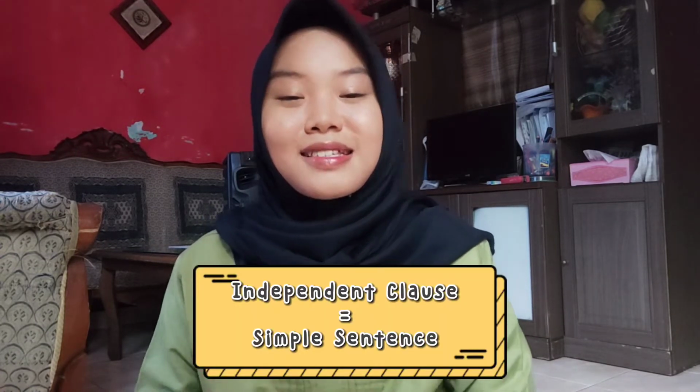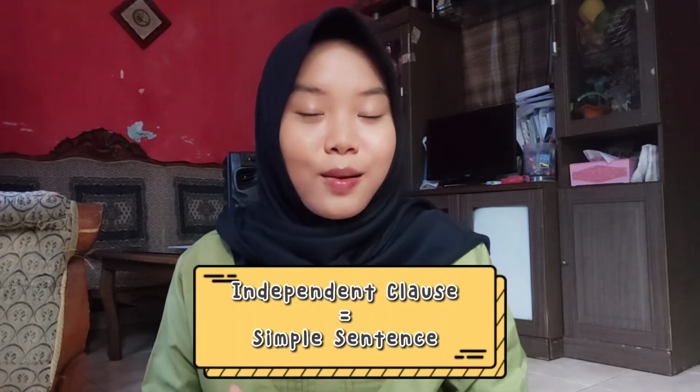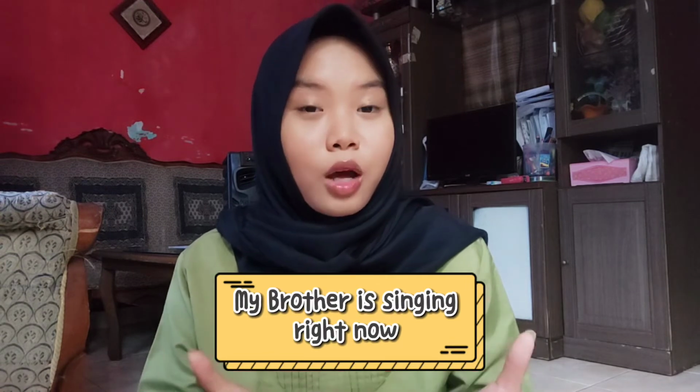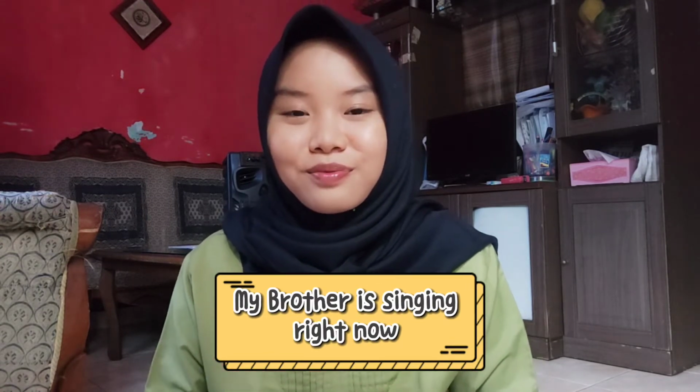Types of clauses. The first is the independent clause. An independent clause is a clause that can stand on its own as a distinct sentence or can be part of a compound sentence or complex sentence. They are known as simple sentences. Examples: I love eating cookies. My mom cooks for dinner. My brother is singing right now.